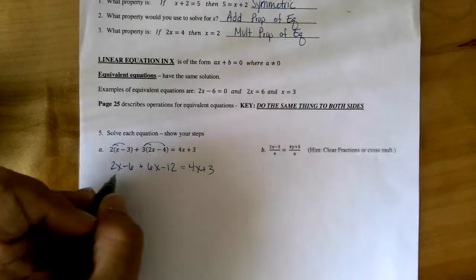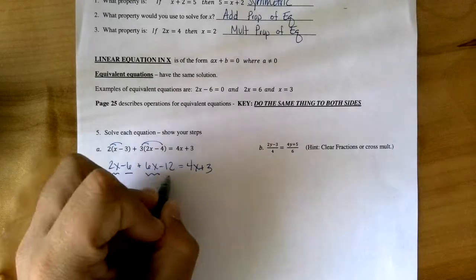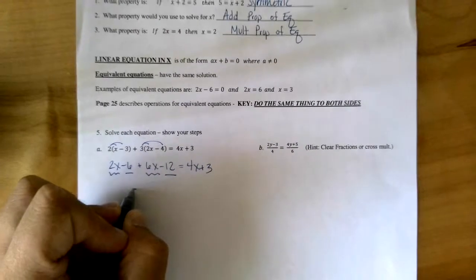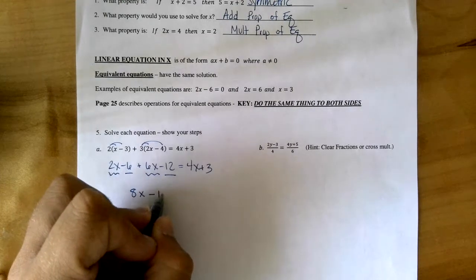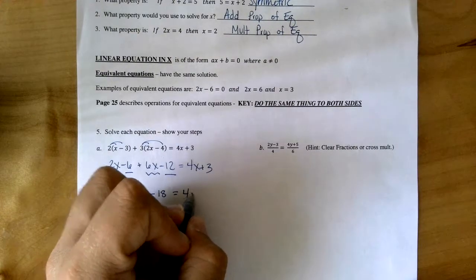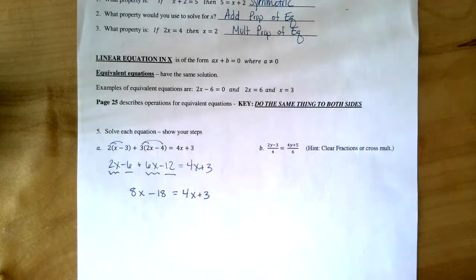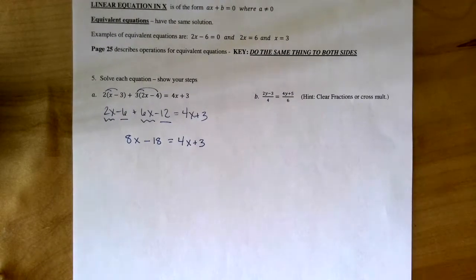Then we can combine some like terms. So the x's can come together, and then so can the regular numbers. We'll get 8x from combining the x's, and then we'll get a minus 18 from the numbers, equals 4x plus 3. Now, with this equation here, there's some options that you have.